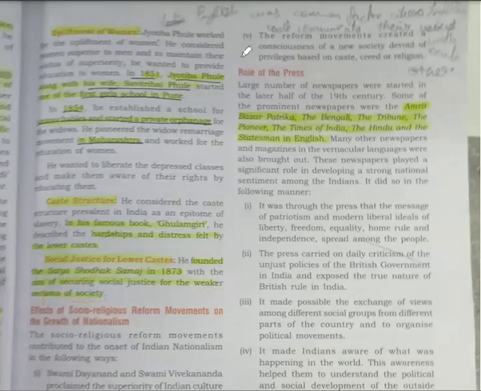Now we have the role of the press. We just have to remember the newspapers which were used as the press in the 19th century: Amrit Bazar Patrika, the Bengali, the Tribune, the Pioneer, the Times of India (TOI), the Hindu, and the Statesman in English.